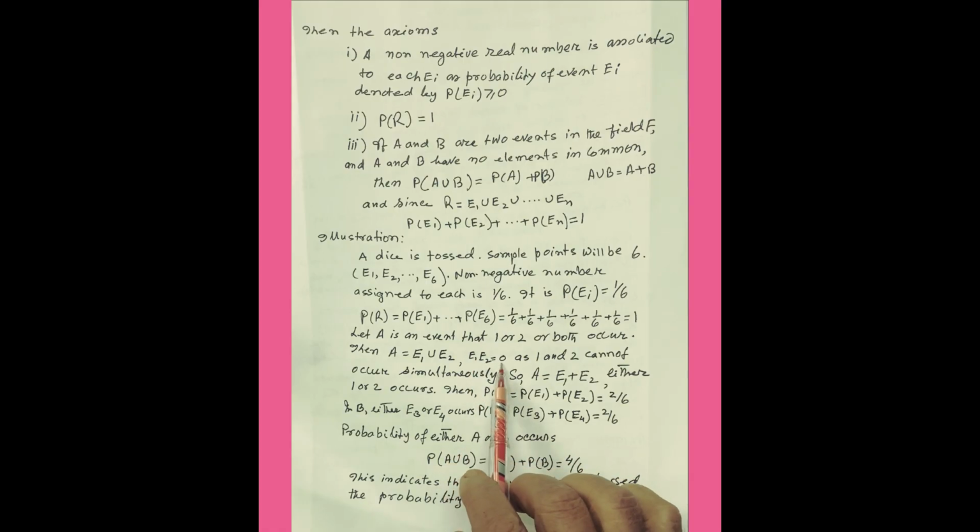So in one single toss of a dice, E1 and E2 cannot occur simultaneously.